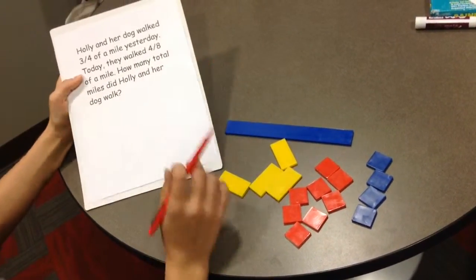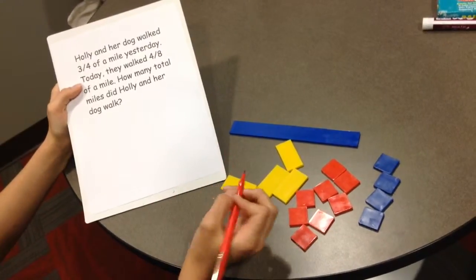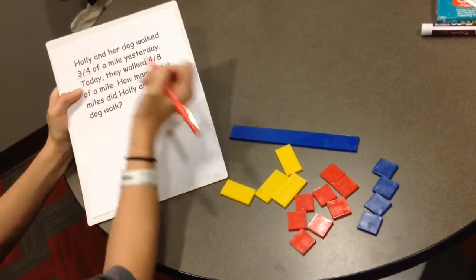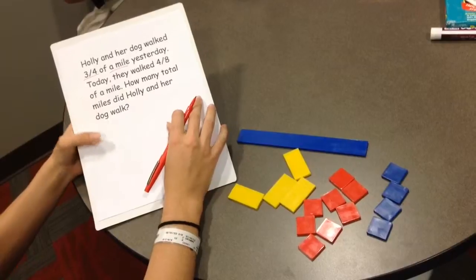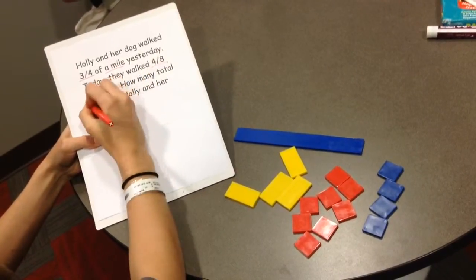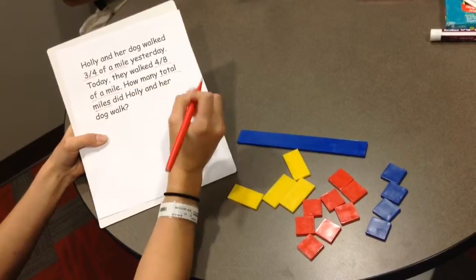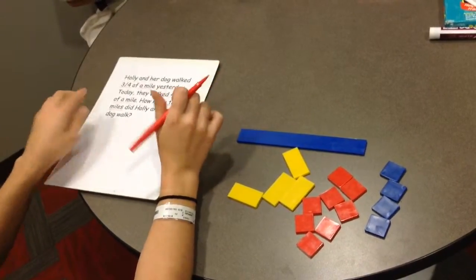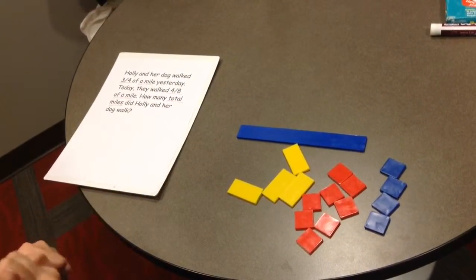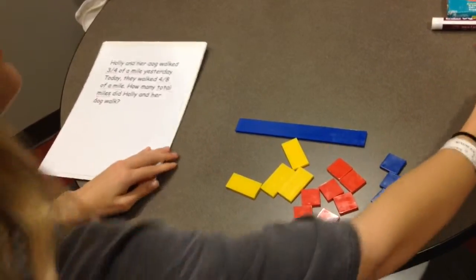So let's look at the important information. We know that yesterday she walked 3/4 of a mile, and then today she walked 4/8 of a mile. So we want to know how many total miles Holly walked. That means we're going to be using addition. For this problem, we're going to use the linear model.